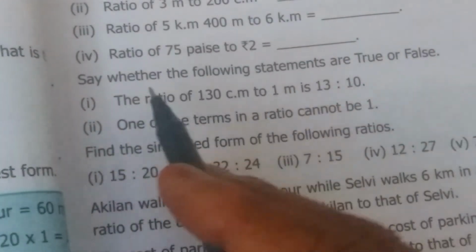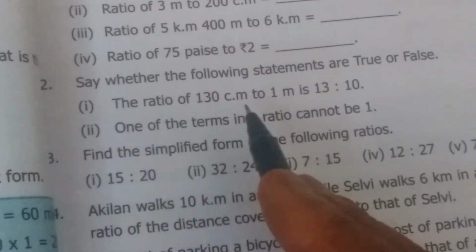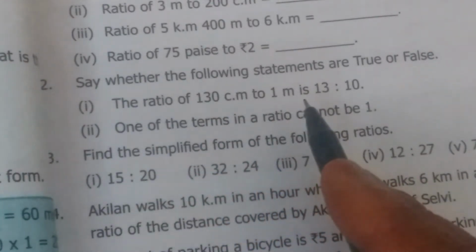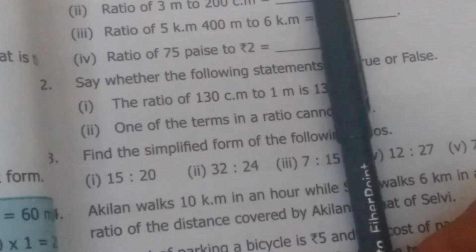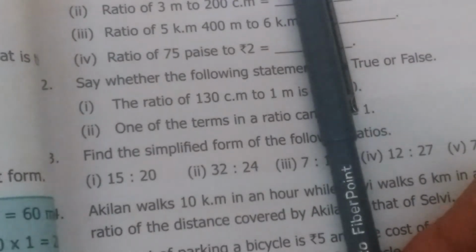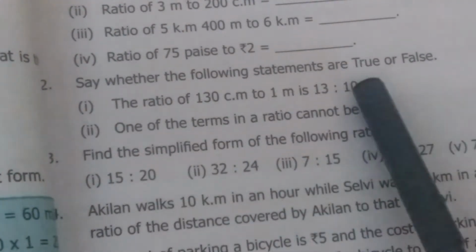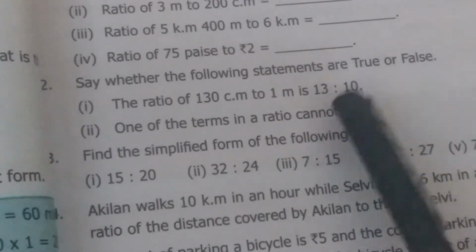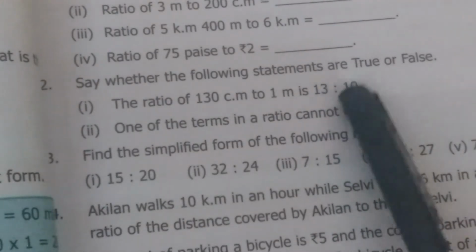Now we'll go to question number 2. It is true or false. First one is the ratio of 130 centimeter to 1 meter is 13:10. When it is true or false, you just don't look at the answer. You just see only the question. You solve that sum. We'll do that sum and see what answer we are getting. Then you can compare your answer with the answer given in the question. If both are same, it is true. If you are not getting the same answer, then it is false.